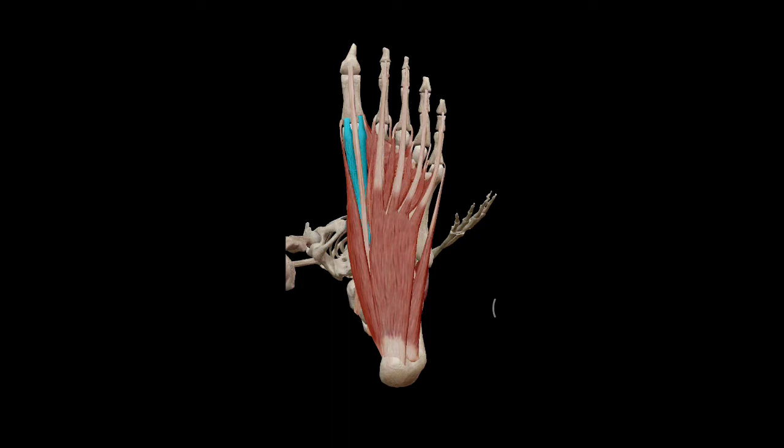So you can see the deeper lying flexor hallucis brevis, some part of it is visible from the superficial aspect. So this will be the medial part of flexor hallucis brevis, and this will be the lateral part of flexor hallucis brevis. If you look at the medial part, you can see the abductor hallucis fuses with the medial portion.